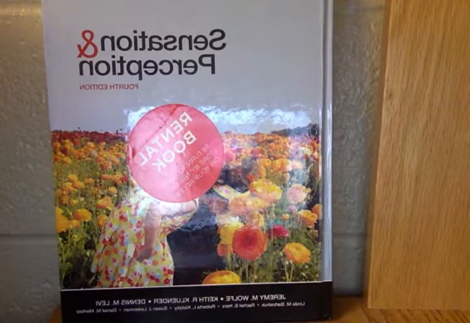Chapter 1, Segment 1, Sensation and Perception. Sensation is the ability to turn detections of a stimulus into a private experience. Perception is an act of giving meaning or purpose to the detected sensation.